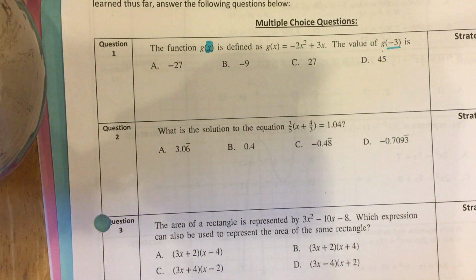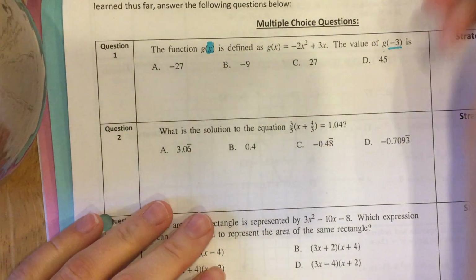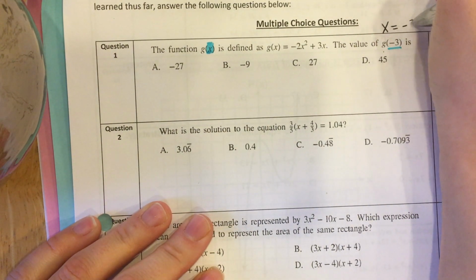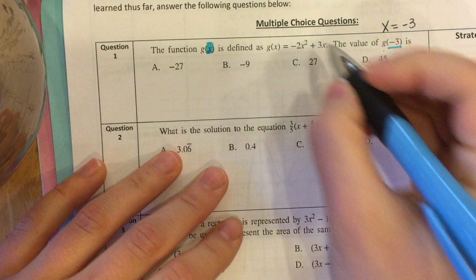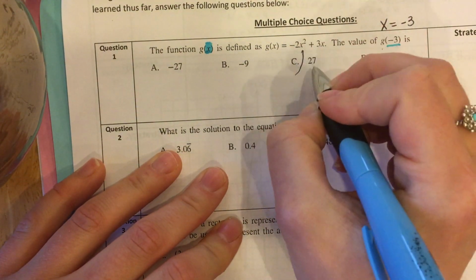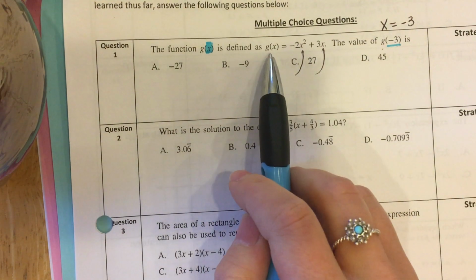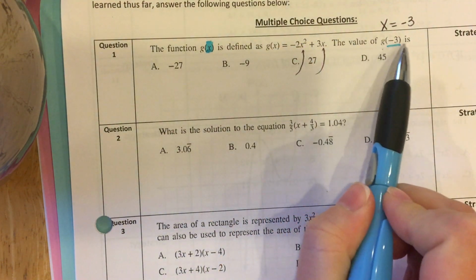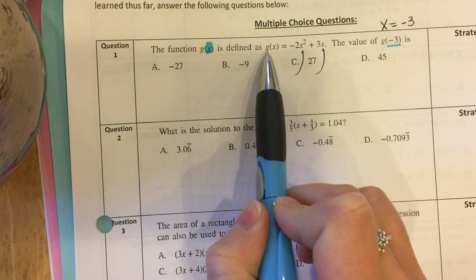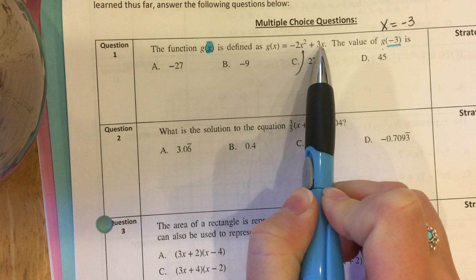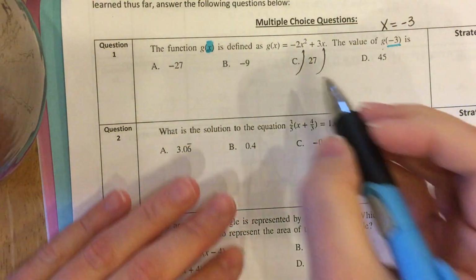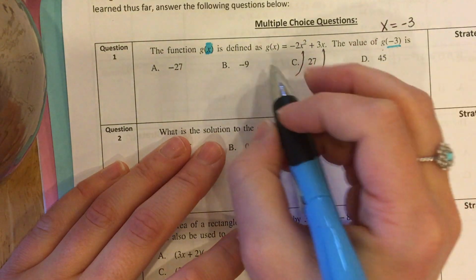So what we're going to do, what that means, it's a special notation that means x is equal to negative 3. And what we do with that is we just plug it in for x everywhere we see an x in that equation. Remember, this doesn't really matter. You could plug in g of negative 3, but we don't actually solve that part. We just solve the right side once we plug in negative 3. So I'll show you what that looks like.